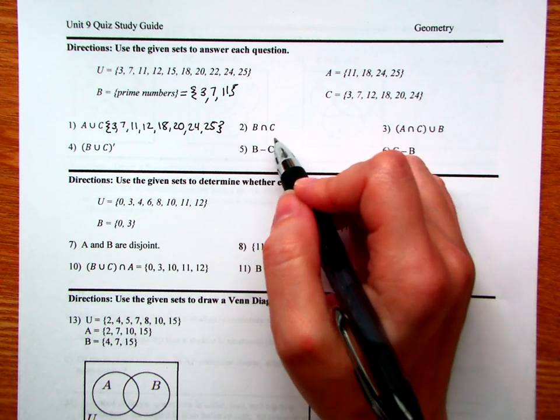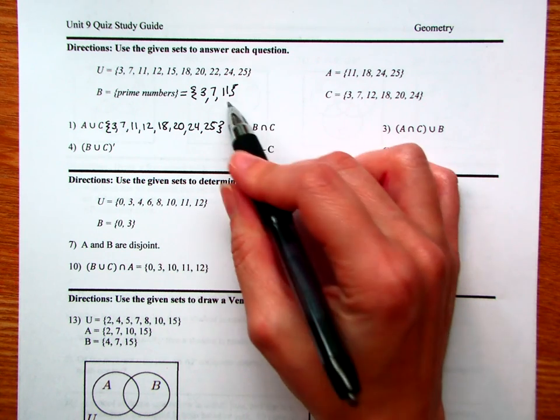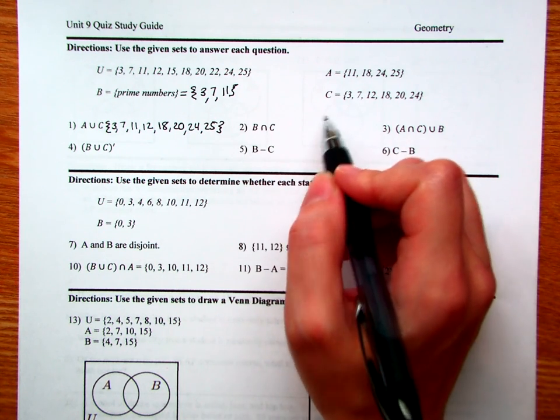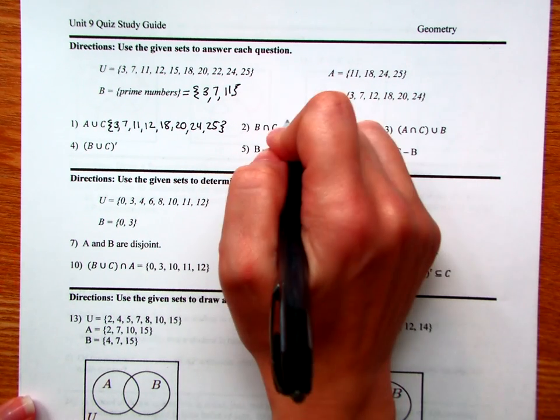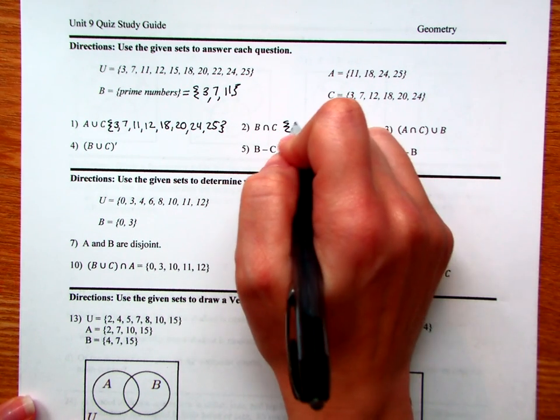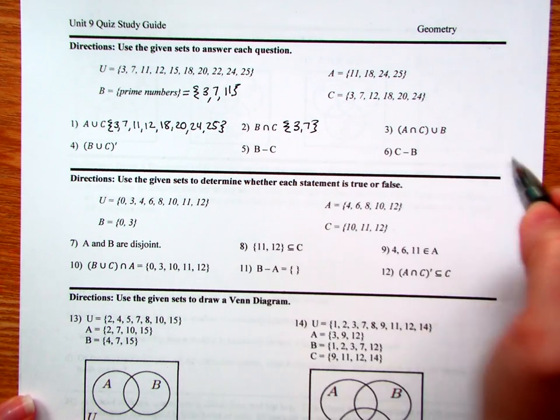Intersection means everything that they have in common. So when you look at B and C and we're looking for what they have in common, they both have a 3, they both have a 7, and that's it. So the intersection of B and C would be 3 and 7.